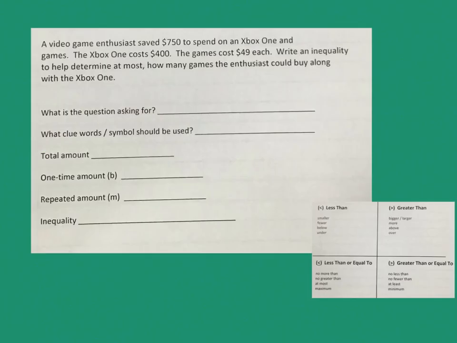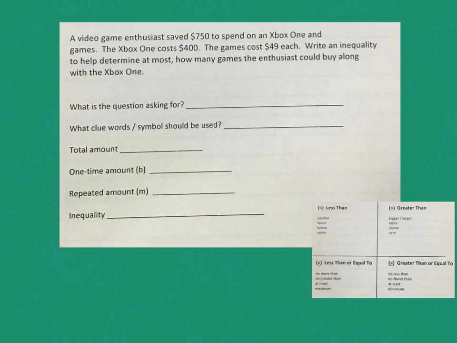Here is our first story problem. It says a video game enthusiast saved $750 to spend on an Xbox One and some games. The Xbox One cost $400. The games cost $49 each. Write an inequality to help determine at most how many games the enthusiast could buy along with the Xbox One. So what is the question asking for? It's asking me to write an inequality.